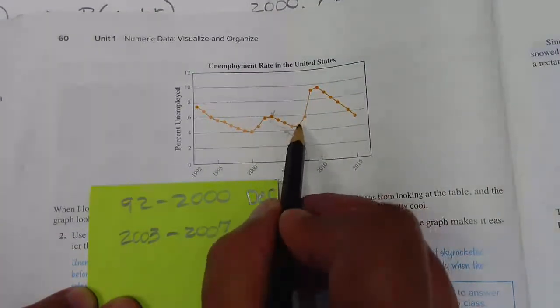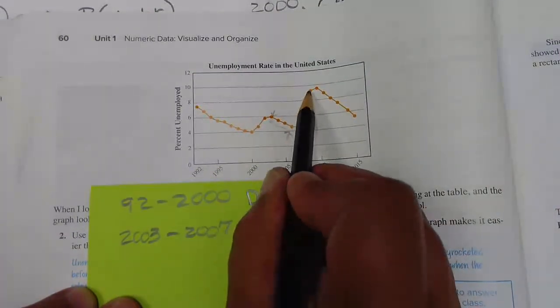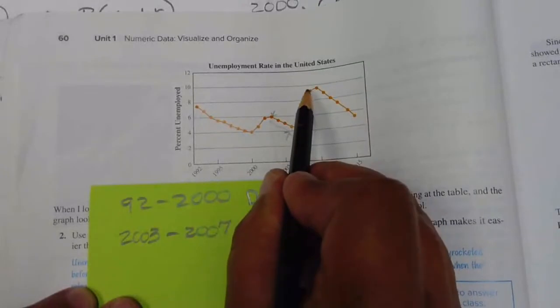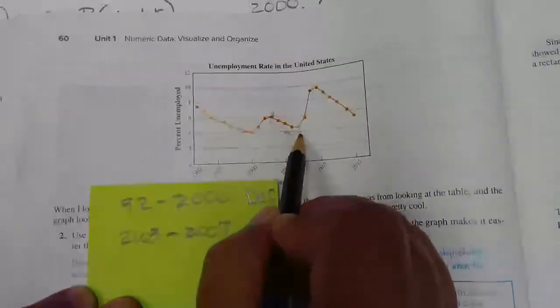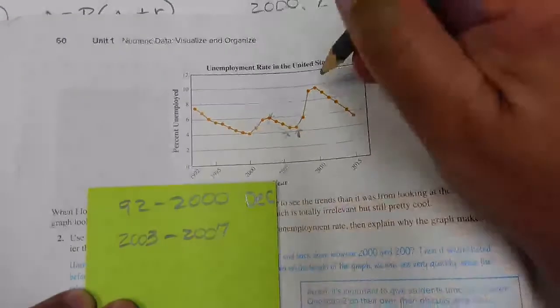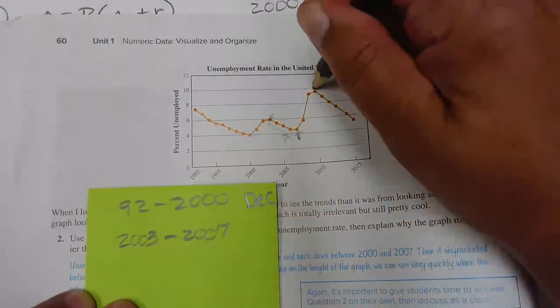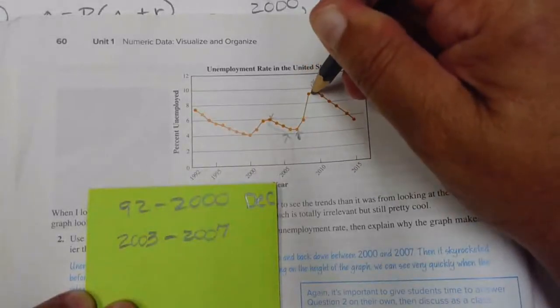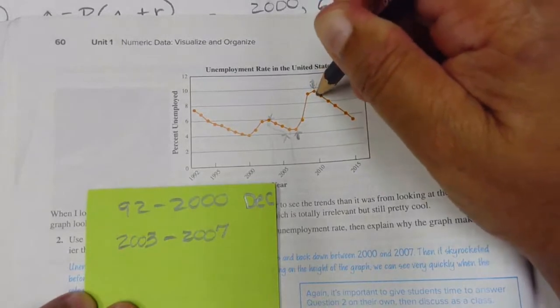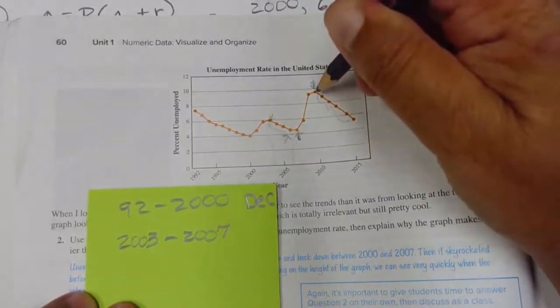And then here we go. We start climbing upward again. Even up here, we are still going up. From here to here, you're still going up. So right about here, it starts climbing, and then it stops climbing right there. So all of that is considered an increasing portion, but we're only looking for decreasing portions. So here is a decreasing portion.